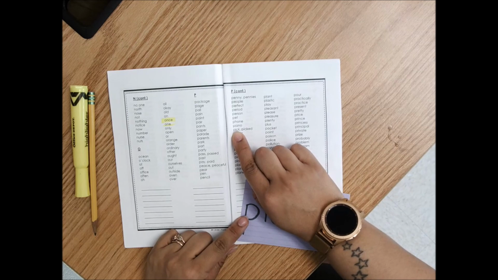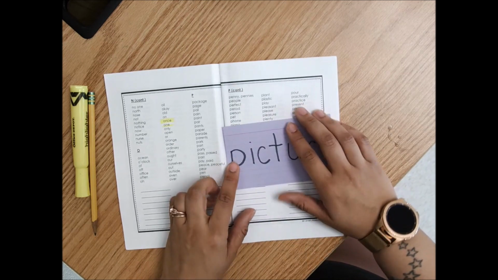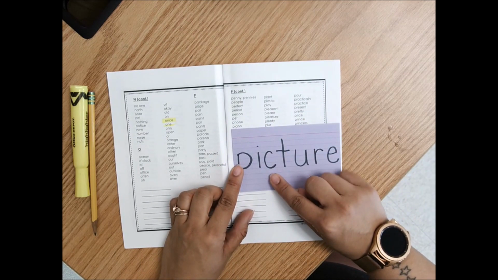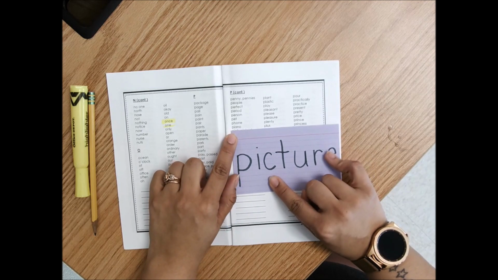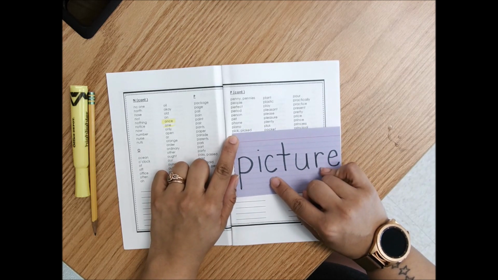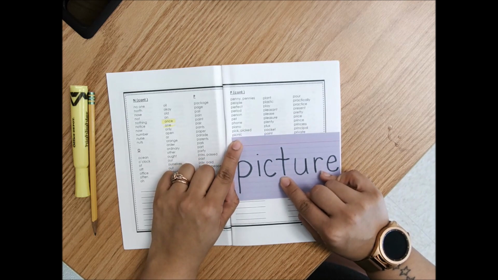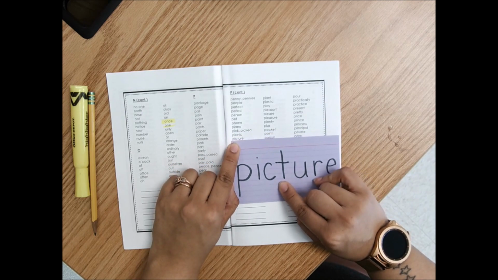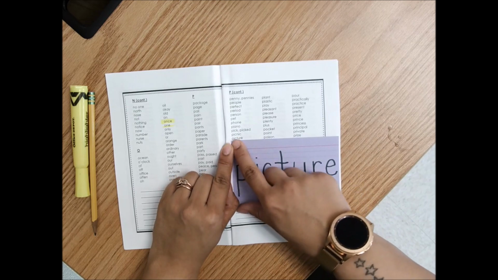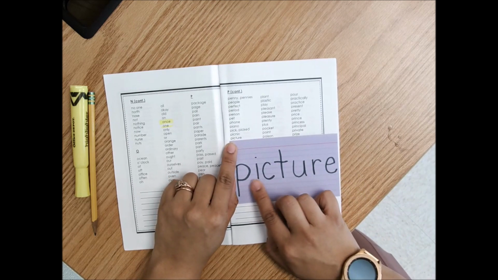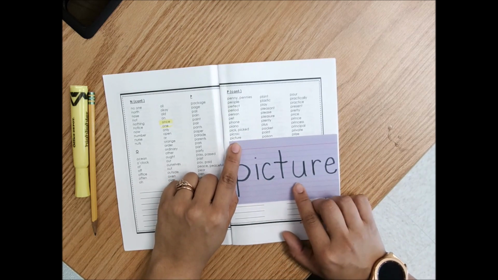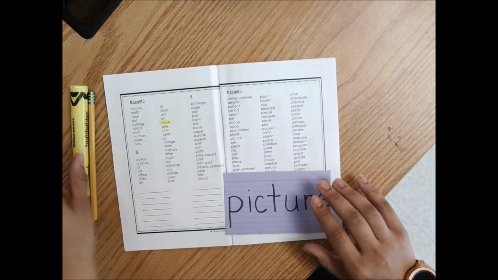See, P-I. Okay, so now that I'm at P-I, we need to look at the 3rd letter. So P-I-A, P-I-C, is that it? No, which means we need to move on to the next letter. P-I-C-T-U-R-E. We have a match.